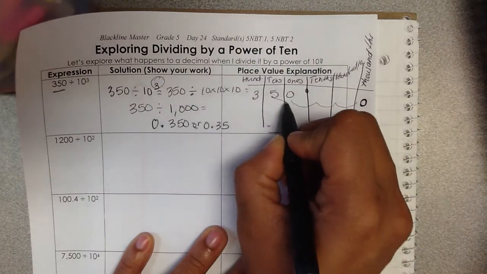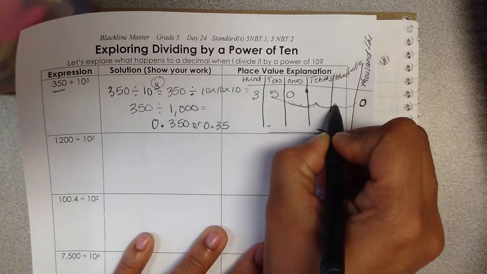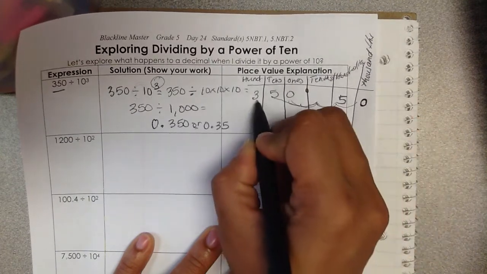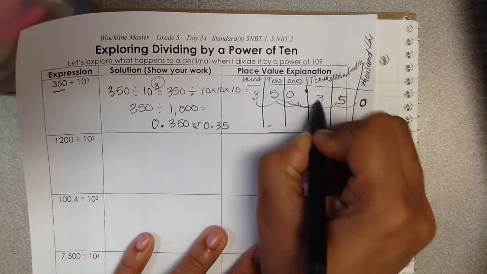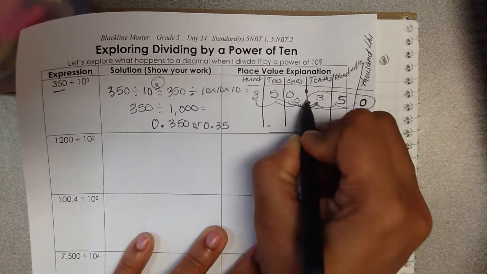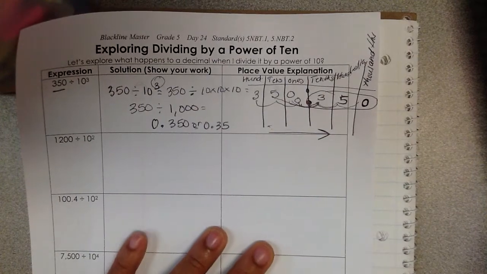I shift my 5, 1, 2, 3. My 5 ends in the hundredths. And I shift my 3 places, 1, 2, 3. My 3 ends in the tenths. So I end up with 0 and 350 thousandths, or 35 hundredths.